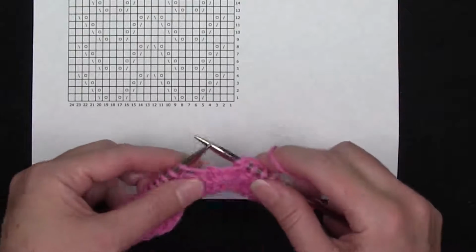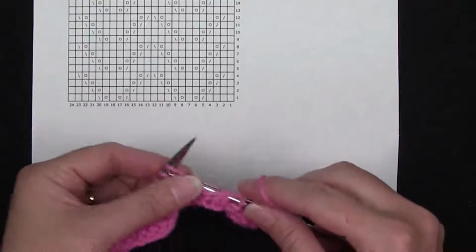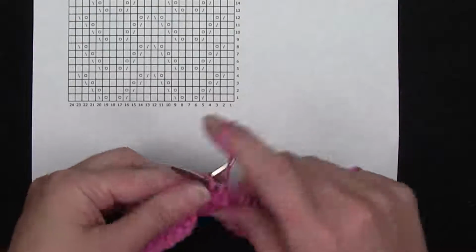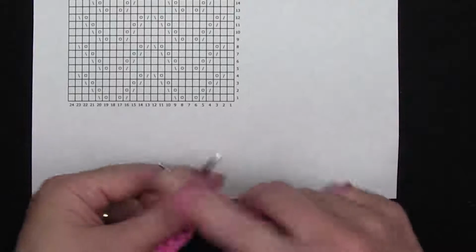We have a yarn over, and then we're going to purl across to where our next yarn over goes. I believe it's 7 stitches.